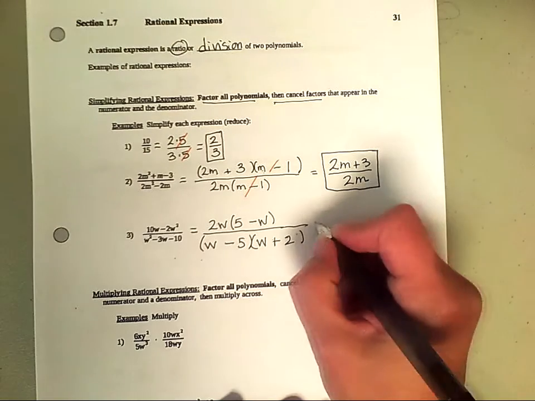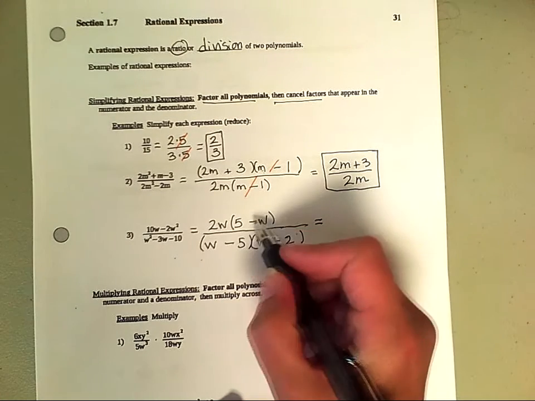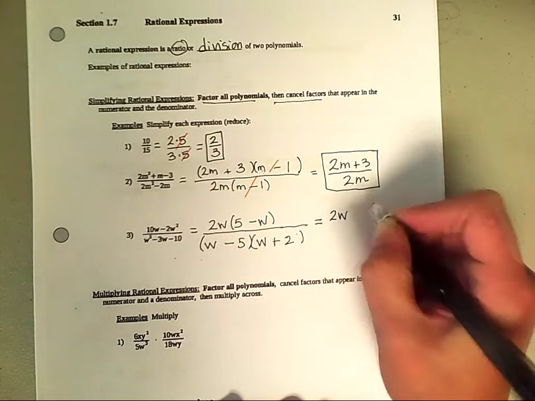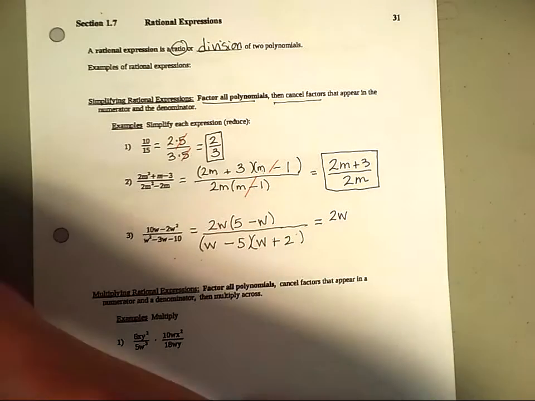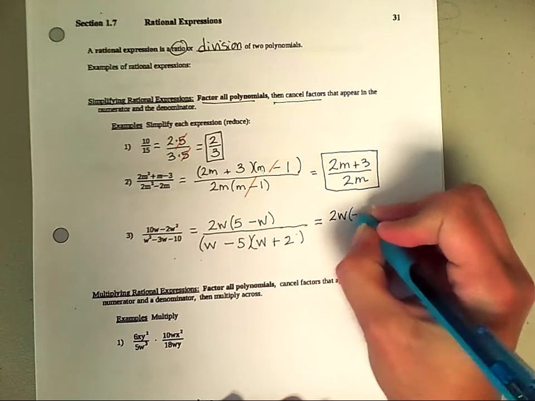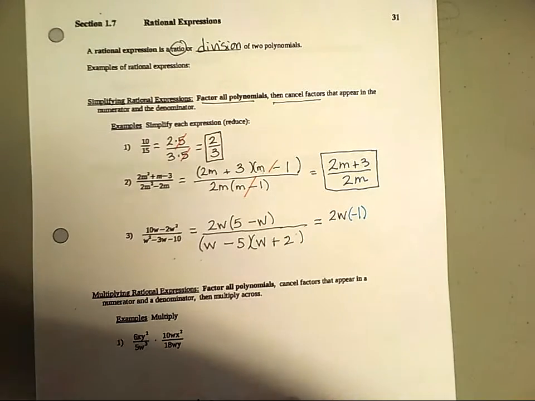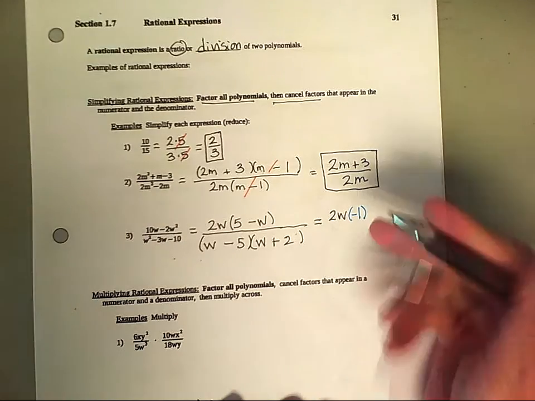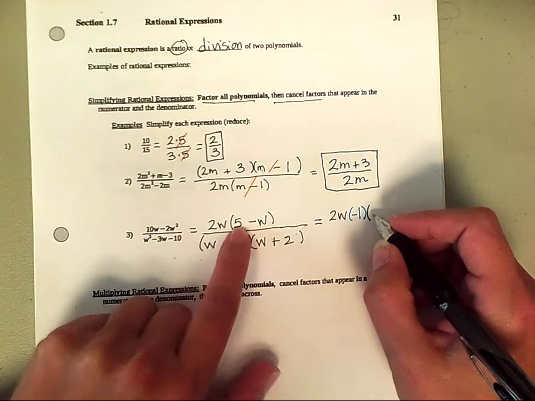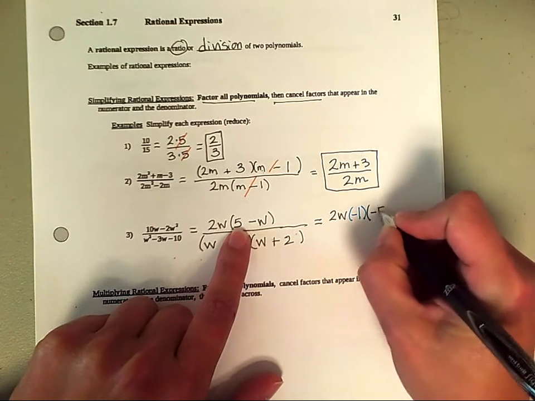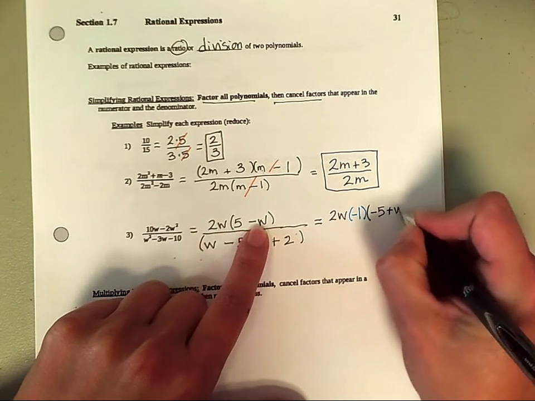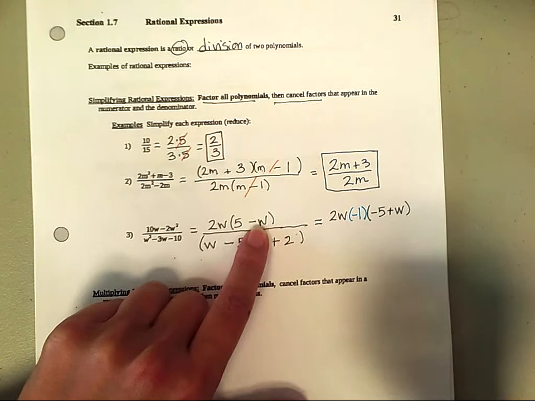Okay? So what that means, though, is I can make them the same. From here, with the 2w, what I'd like to factor out is a negative 1. If I do that, what I'll be left with is, if I take a negative from positive 5, it will be minus 5, and a negative from negative w would be positive w.